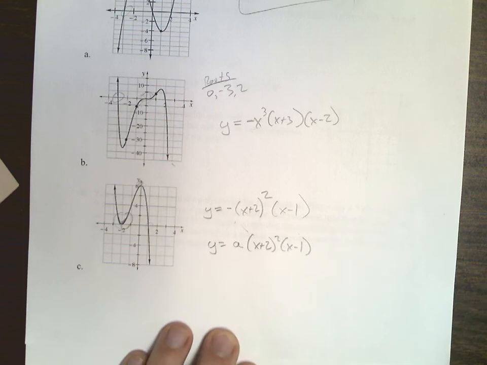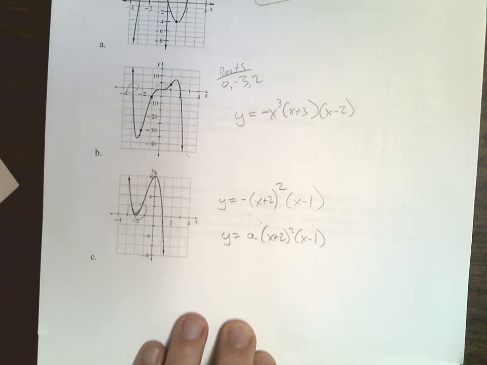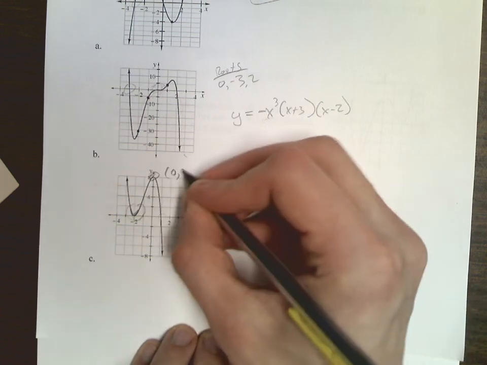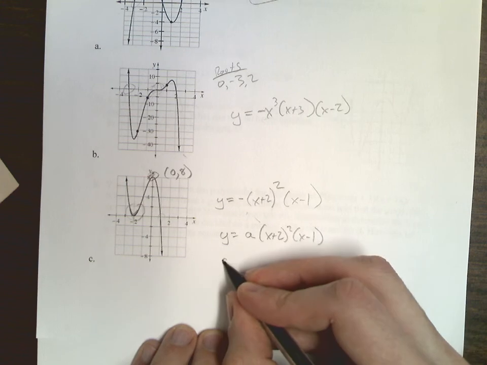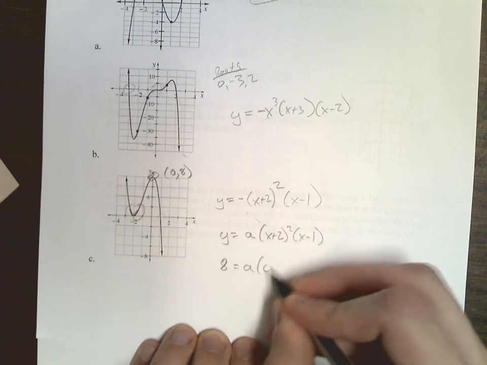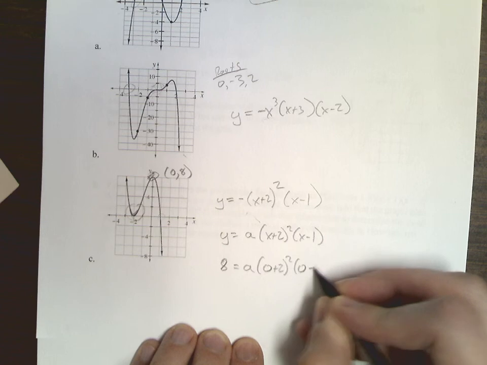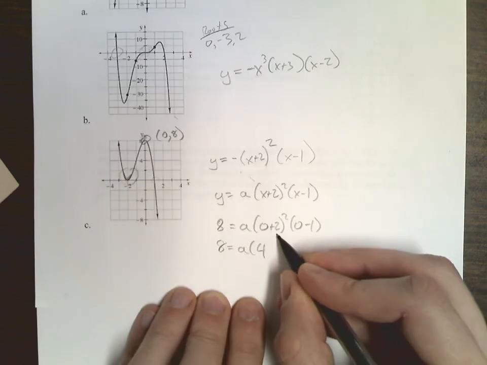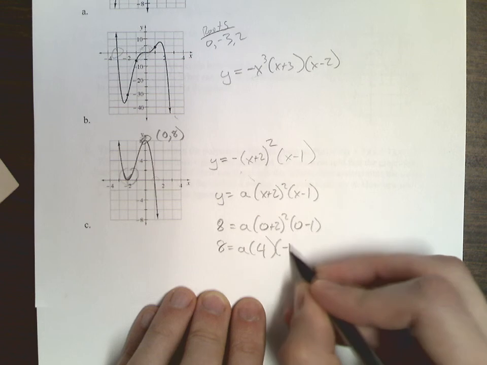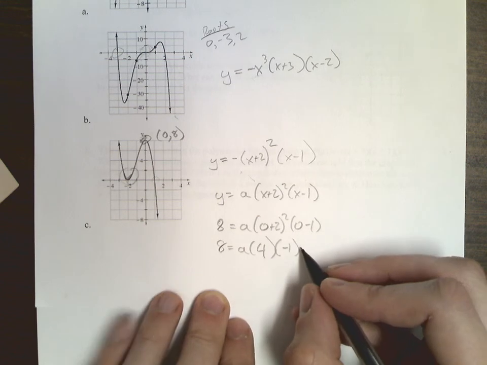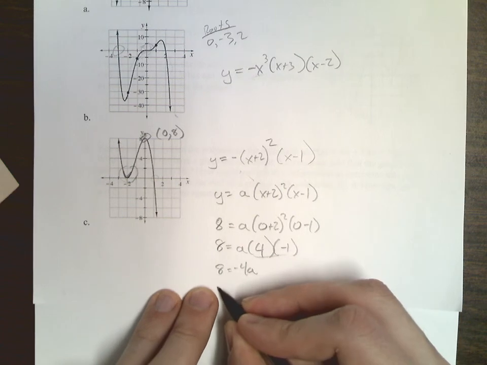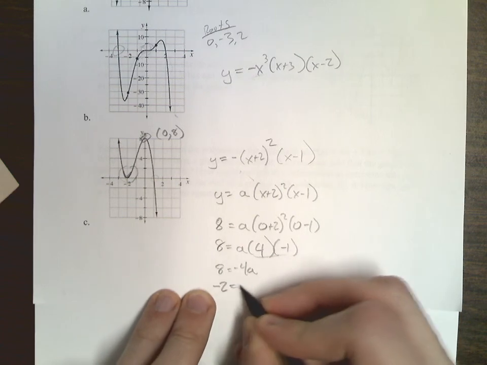So if I still focus on my x-intercepts, kind of like what we did when we were finding the exact equations of a parabola, I can take this point that we know, 0, 8, and plug it back in. 8 equals a times 0 plus 2 squared times 0 minus 1. 8 equals a times 4, 0 plus 2 is 2, squared is 4, times negative 1. 4 times negative 1 is negative 4. Divide, I get negative 2 equals a value.